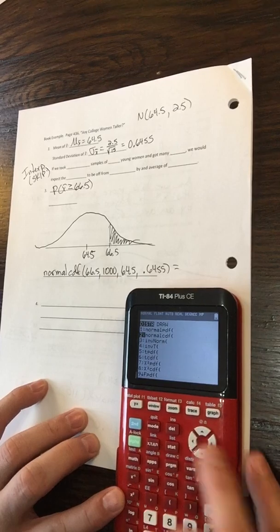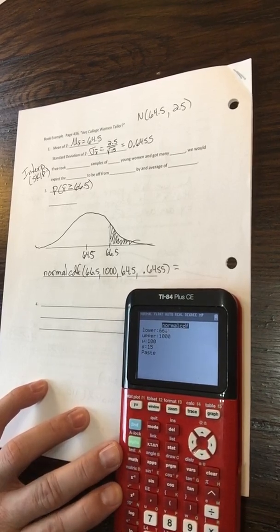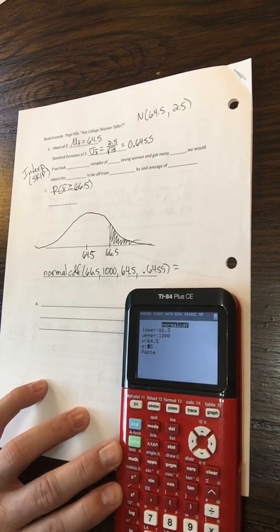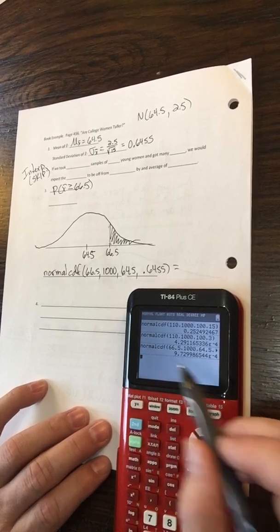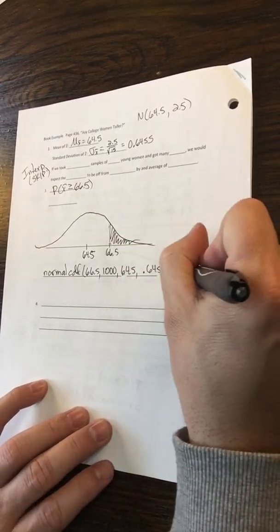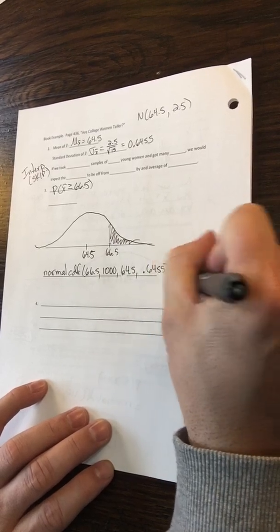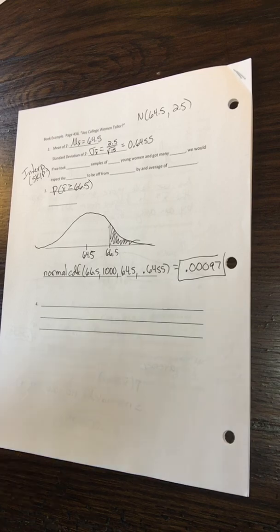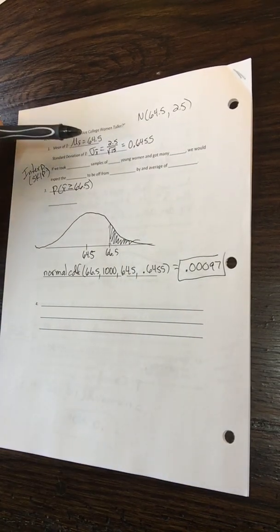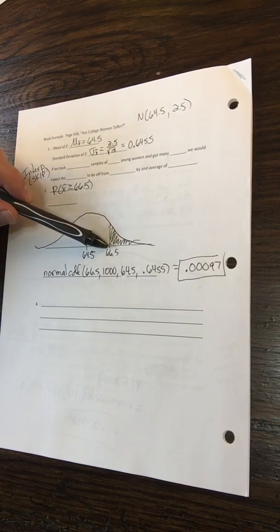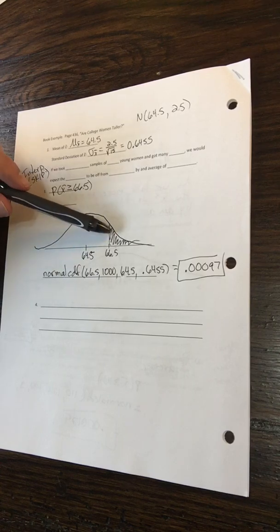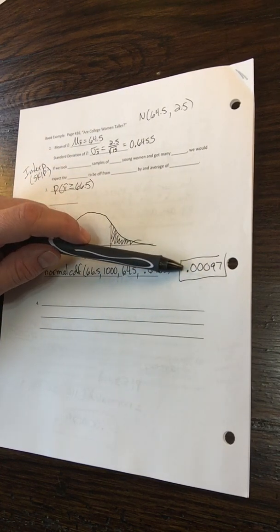Second and variables to go to the normal CDF menu. And I've got 66.5 up to 1,000. 64.5 is the mean, and 0.6455 for the standard deviation for the sampling distribution. And I get another e to the -4, so there's going to be 3 zeros and a 9 and a 7: 0.00097. So apparently, if the average height is 64.5, randomly picking 15 girls and then finding their height to be an average higher than 66.5, even though that's only 2 inches above the mean, that's not very likely. It would hardly ever happen.